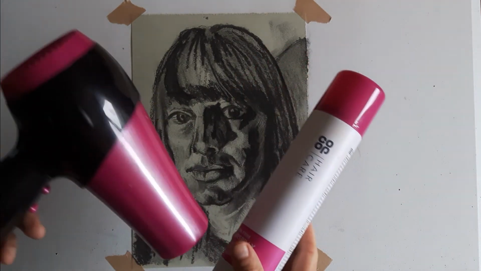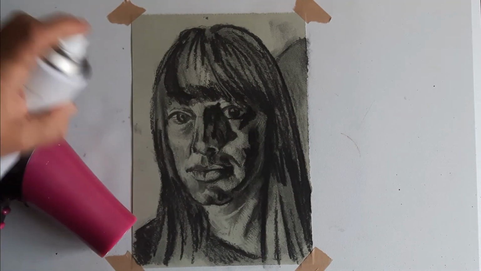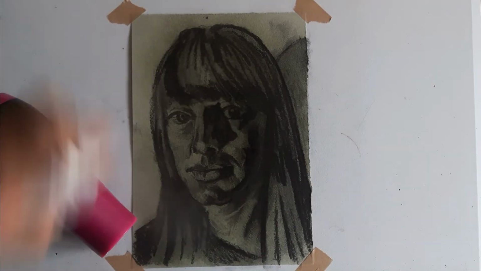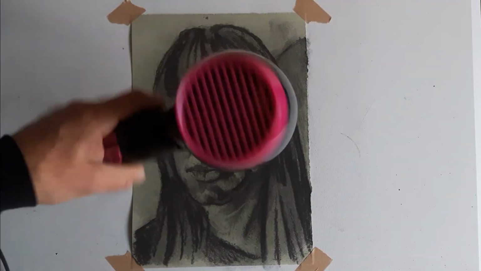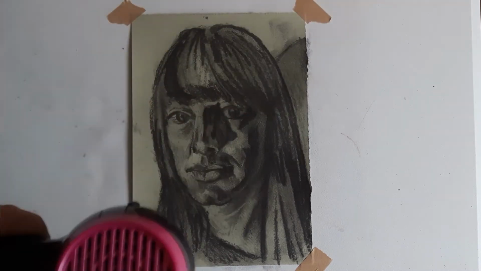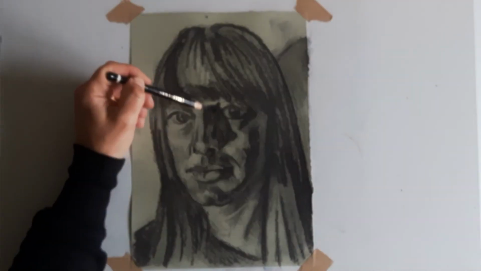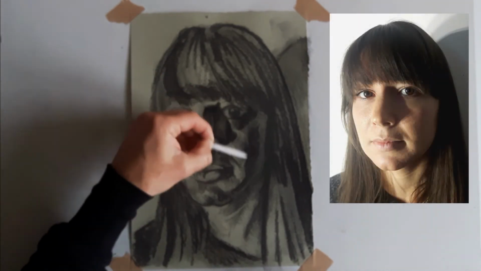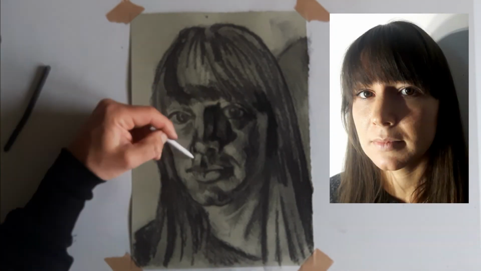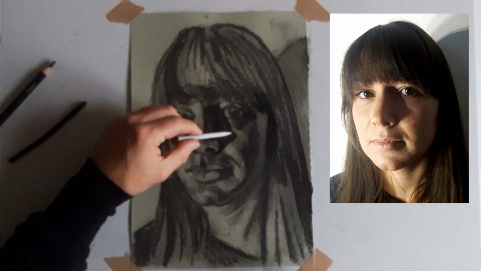At a certain point, you'll want to use some fairly inexpensive hairspray to fix the surface. That's to stop it from smudging and taking away some of the marks that you're happy with. So this is the equivalent of pressing save on the computer. And once you've pressed save, you can't undo what you've fixed. That has now been set into the paper surface.